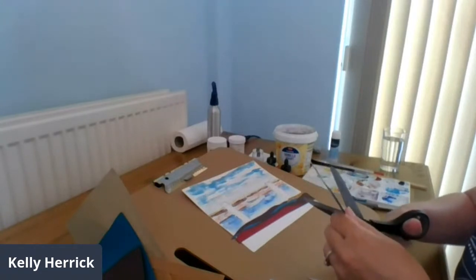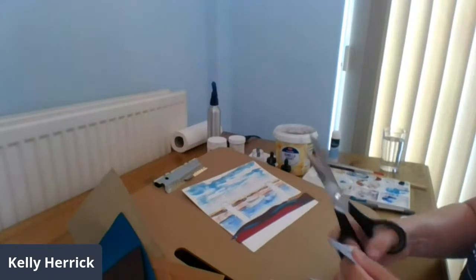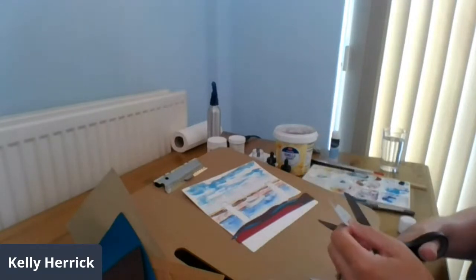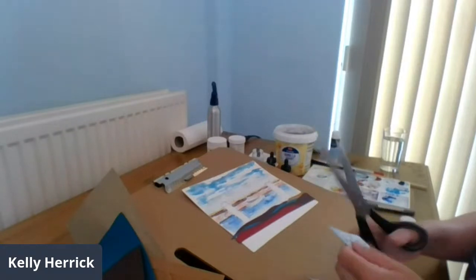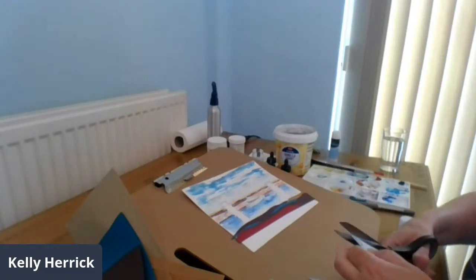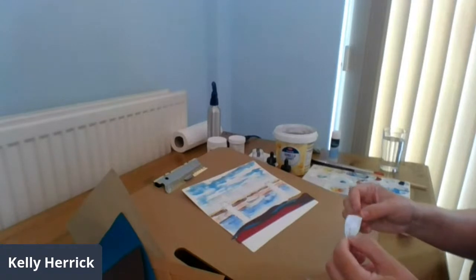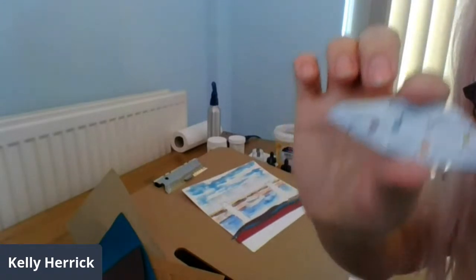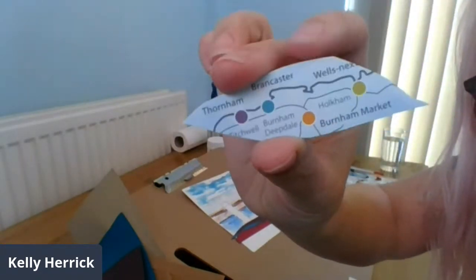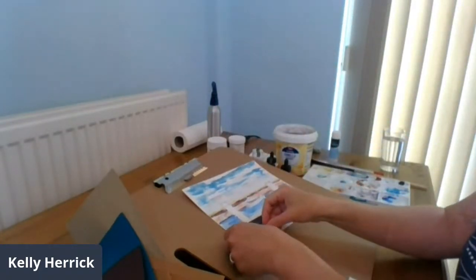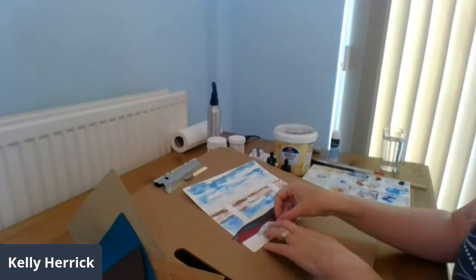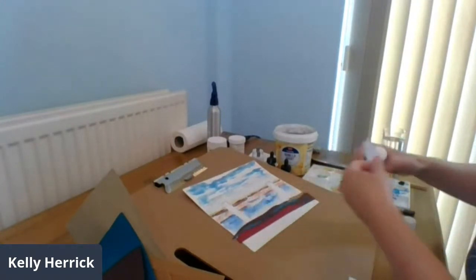Yeah, I just made a decision then to cut through a word because I think that's quite interesting as well. You know, it doesn't have to be exactly like, I know that that's Wells next to sea, but obviously I've cut the word off. But I quite like that because it makes it perhaps a little bit more interesting. So I'm going to stick that in.